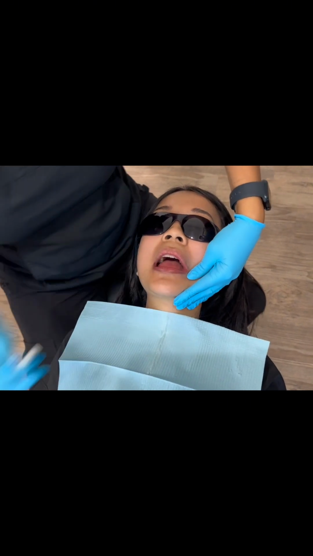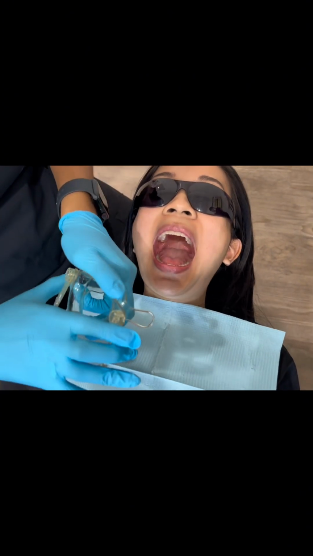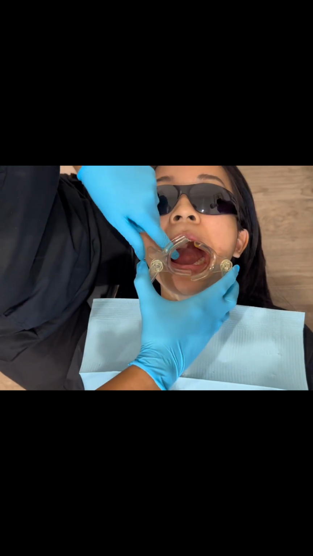I love our team. And so I put the Vaseline to make it comfortable for the patient because these cheek retractors are stretchy. I always have the patient relax. So relax, patient.